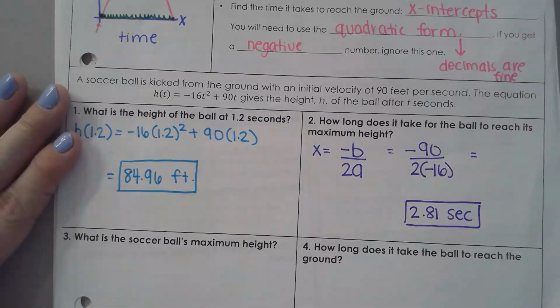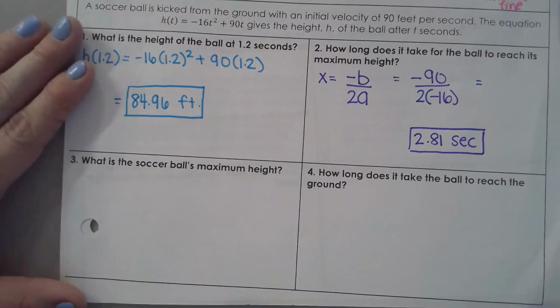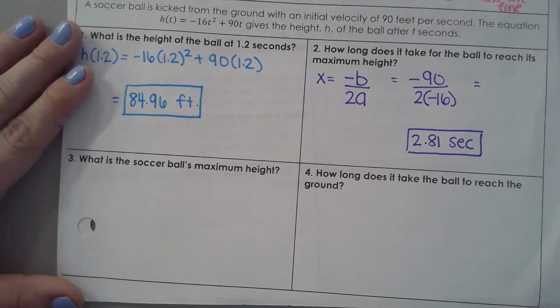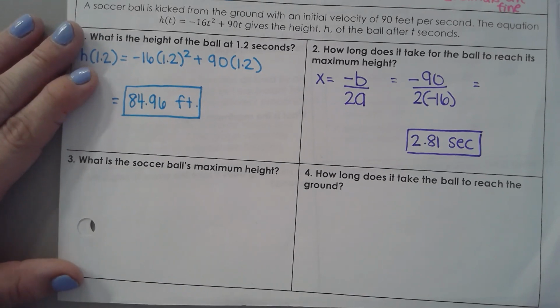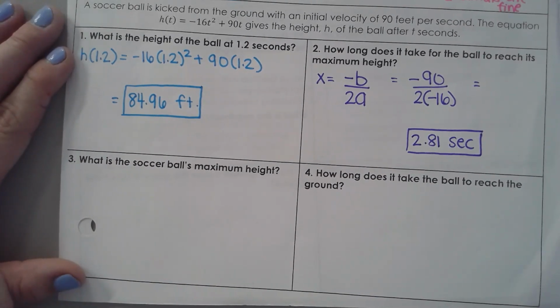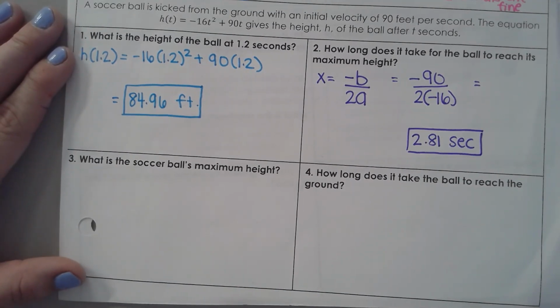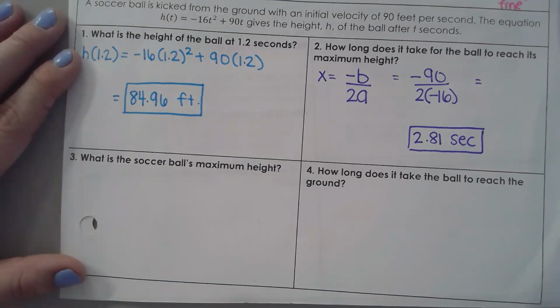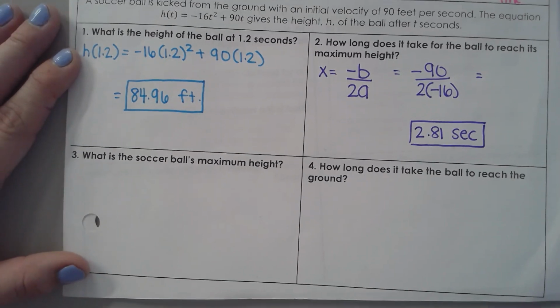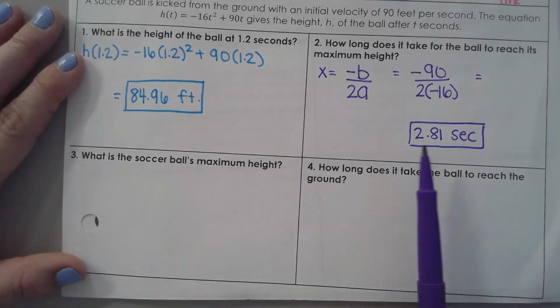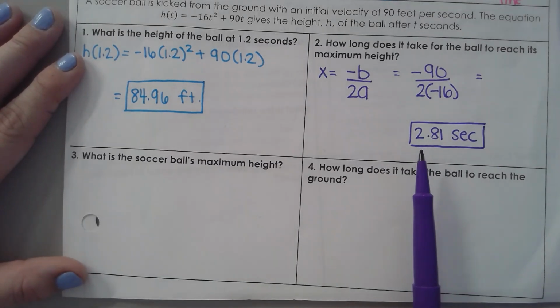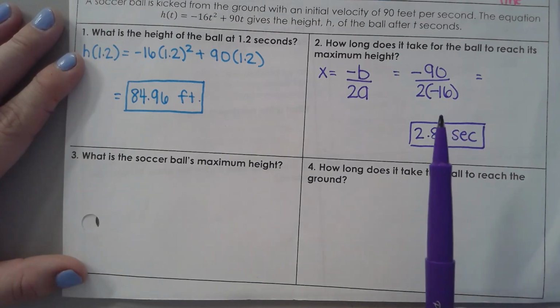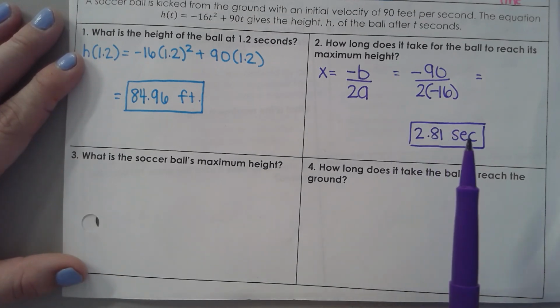What is the soccer ball's maximum height? What is that asking for? The y value of the vertex. And how do I find that? How do you find the y value of the vertex? I know the time that it takes to get there. I have the x value of the vertex. To find the y value, just plug this back in for t.